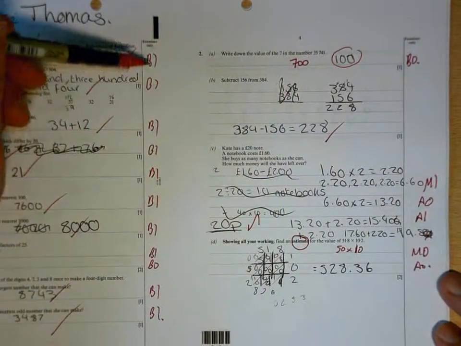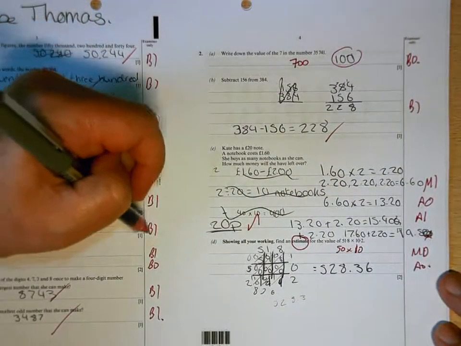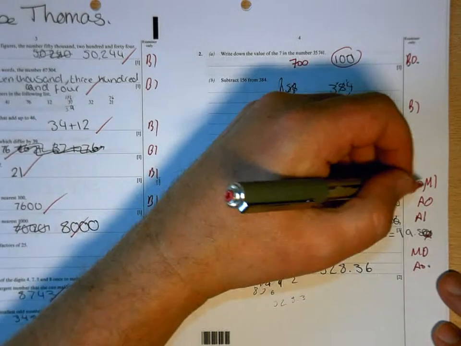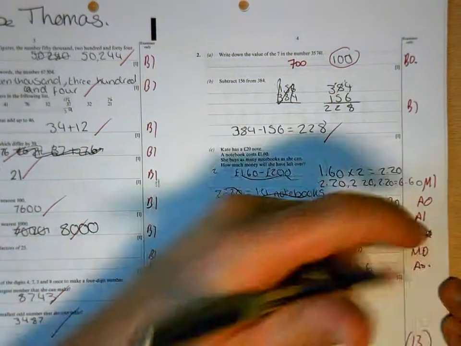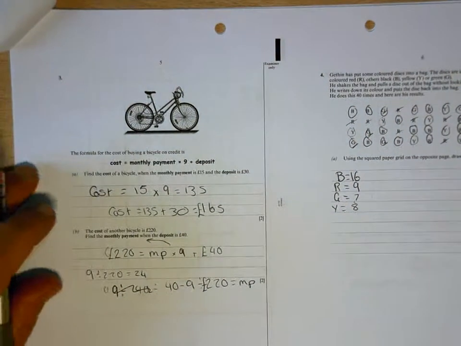So total for the page: 1, 2, 3, 4, 5, 6, 7, 8, 9, 10, 11, 12, 13. 13 out of 18, so there's 5 marks you've left on that page that you should have got.